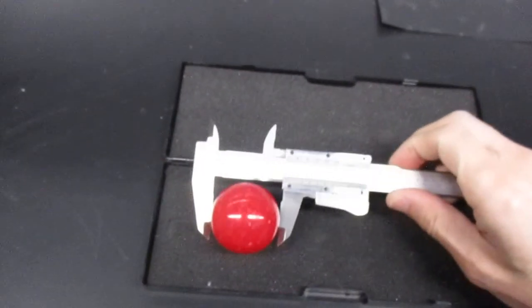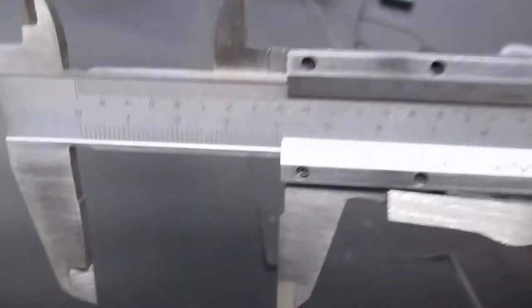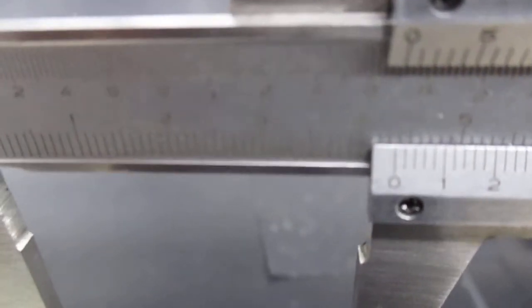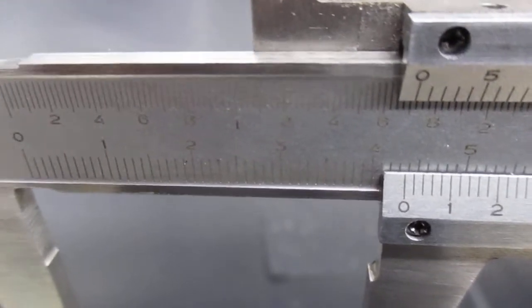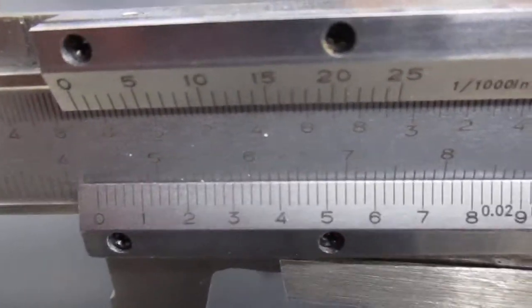So we can measure the ball diameter using our caliper. Okay. And we should be able to look at the data there for that. We can see roughly it's going to be between 4.3 and 4.4 centimeters. And we use our tick marks on our caliper to get our exact decimals. Okay?